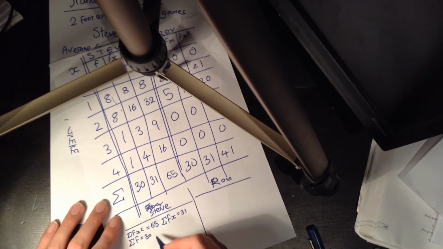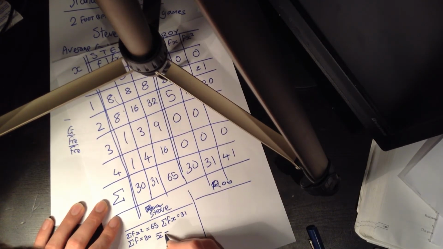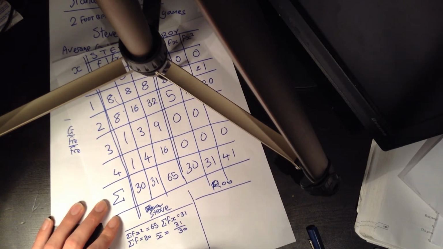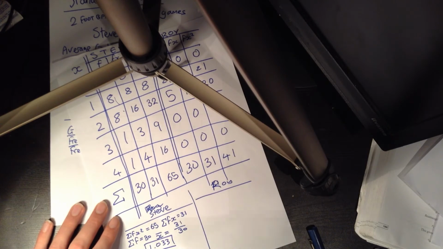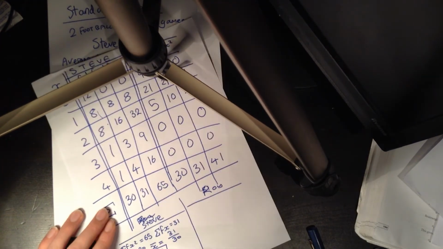First thing you want to work out is the average goals. So x bar equals sum of the fx over sum of the f. So we know that x bar equals 31 over 30. So x bar, in fact, equals 1.033 to 3 decimal places. And that is the average goals scored by Steve per game.